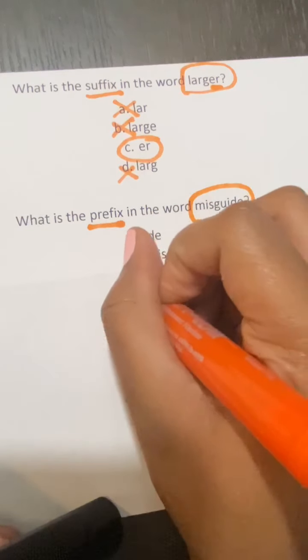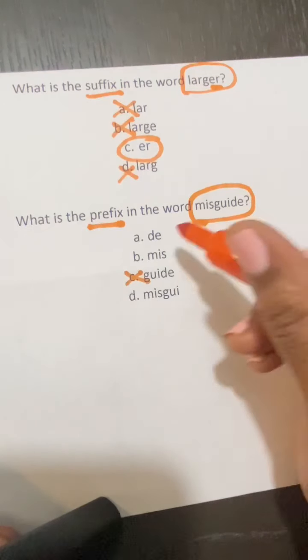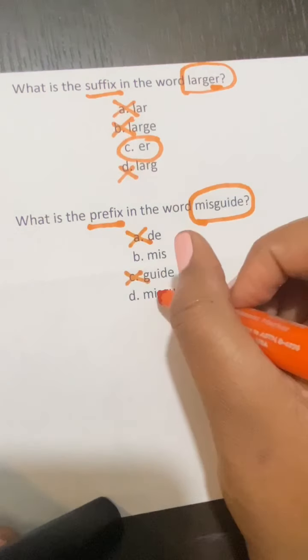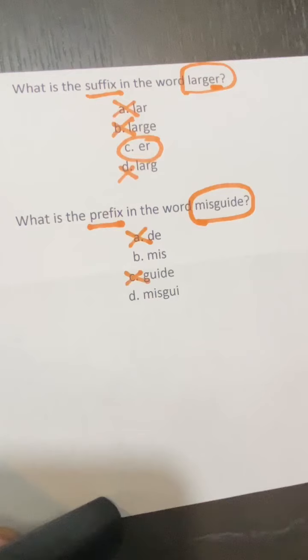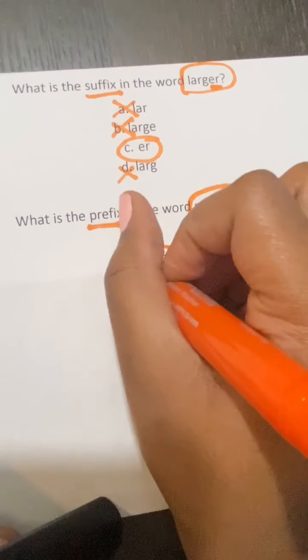Does guide come at the beginning of our word? No, guide is our root word. What about d? No, d comes at the end of the word, so that answer choice is incorrect. Misgui? Great, that's incorrect also. So our best answer choice is mis.